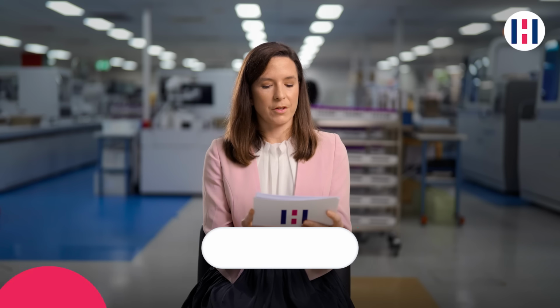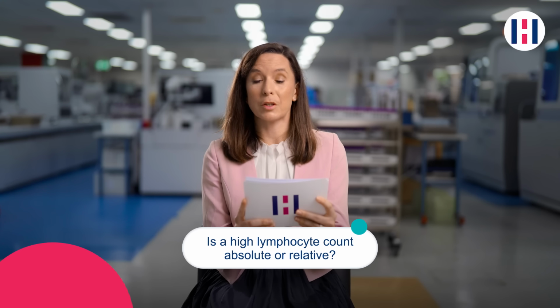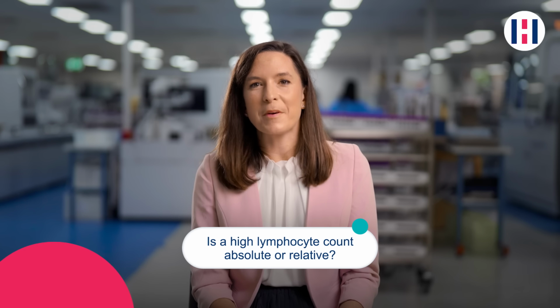Here's a good question. So is a high lymphocyte count absolute or relative? Of course, it can be both, but generally speaking, looking at a high lymphocyte count, it has to be greater than the reference range of 4 × 10 to the 9 per litre to constitute a lymphocytosis. I suppose there might be some conditions where you get a low neutrophil count and a relative increase in lymphocytes in relation to the neutrophils or other white cells. But generally, when I'm referring to a high lymphocyte count, I want to see that it's higher than the reference range of 4 × 10 to the 9 per litre.